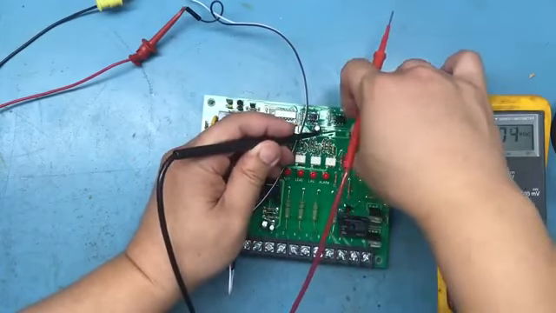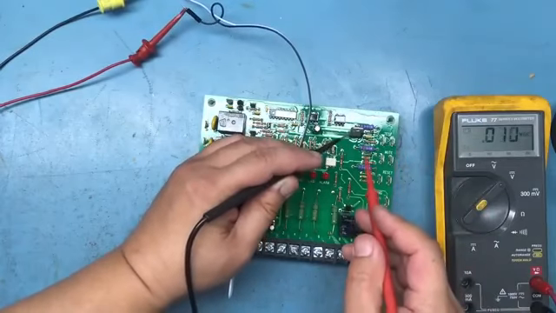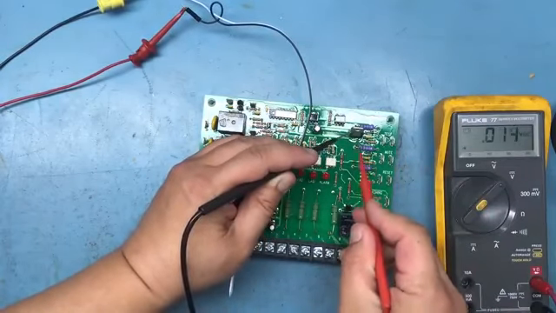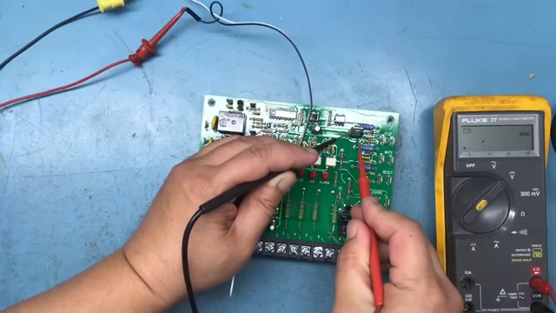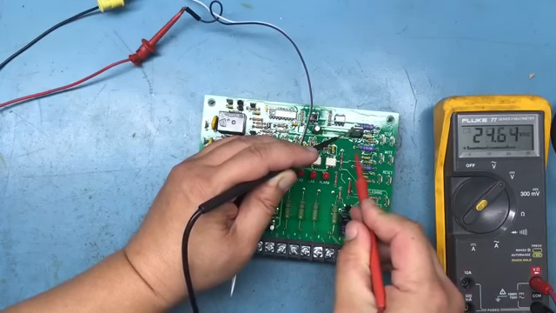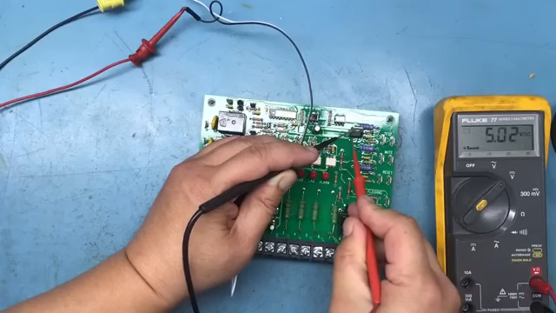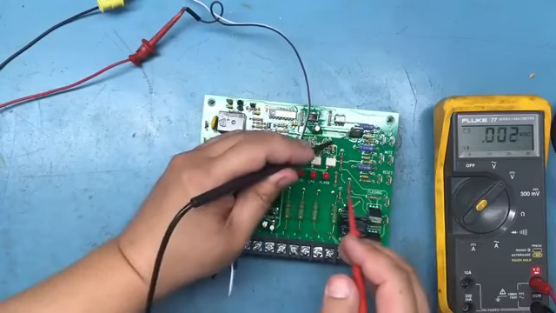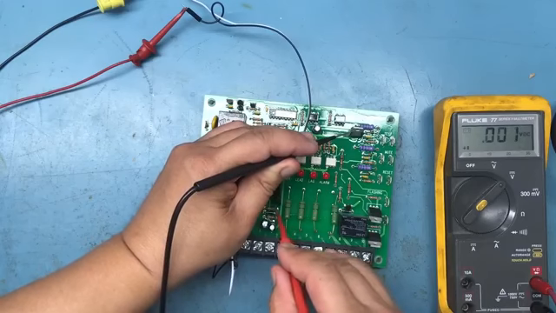Alright, so this right here is the tab, which is normally ground, input is here, 24, and then 5 volts. So I'm getting my 5 volts. Let me see what I'm getting on this one over here.